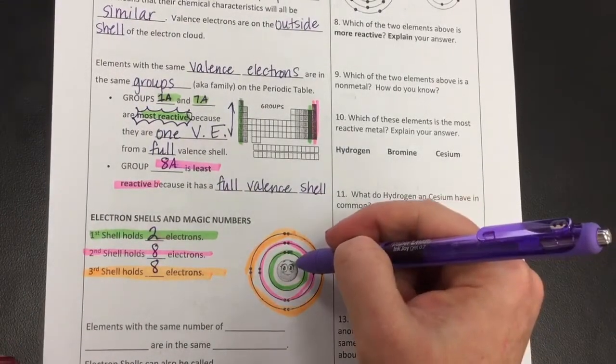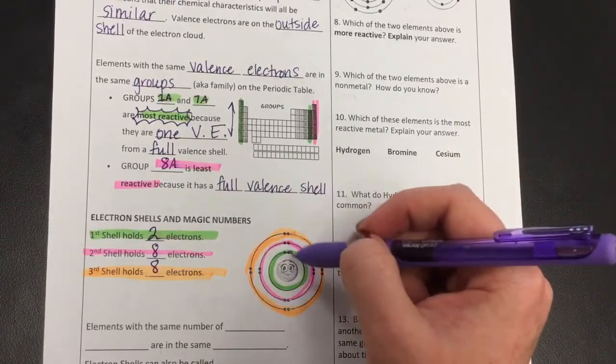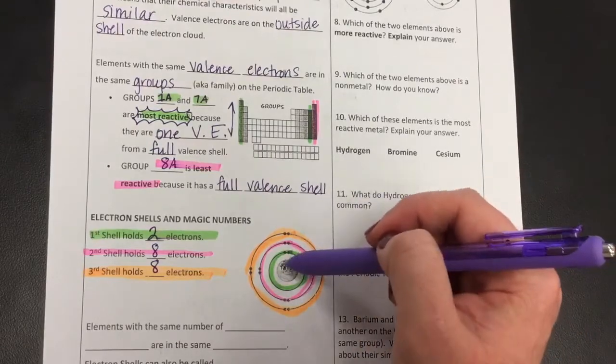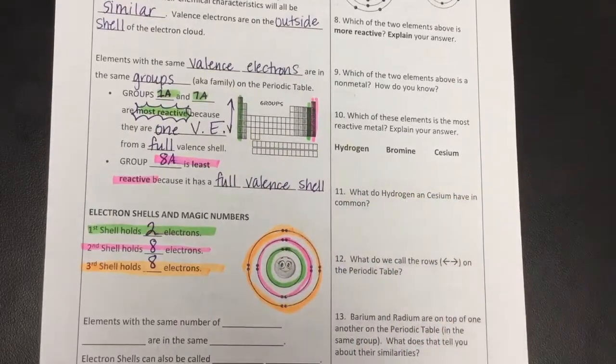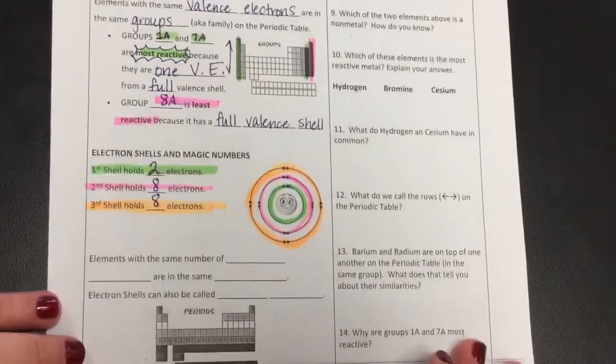If you'll notice, there's a big happy smiley face right here in the middle, and that's because protons are what give a face to our elements. Protons are positively charged, and protons determine an element's identity. Not an accident. Okay, moving on.